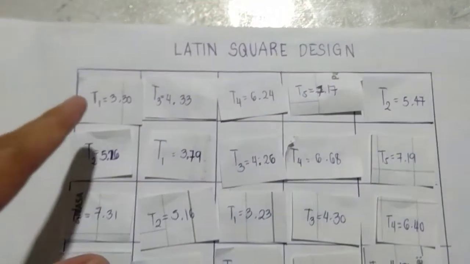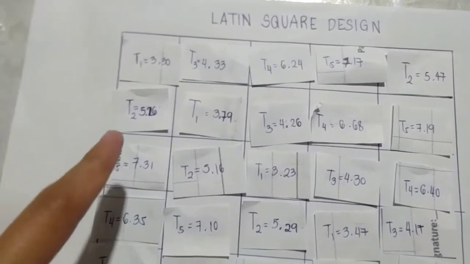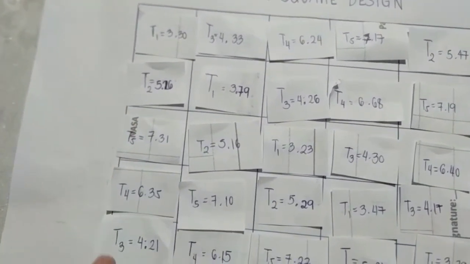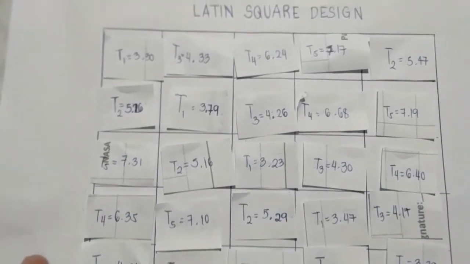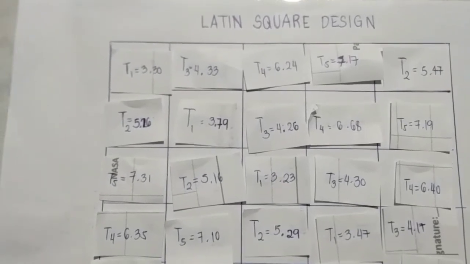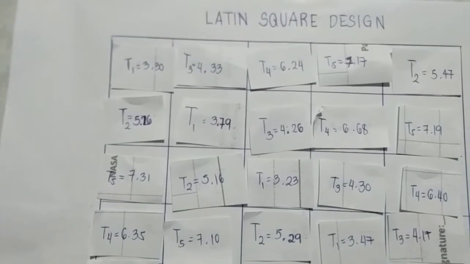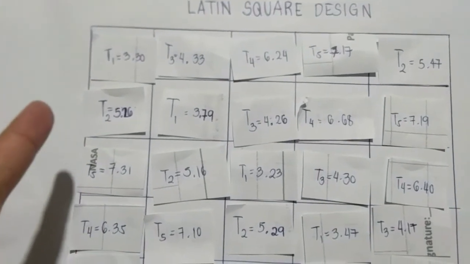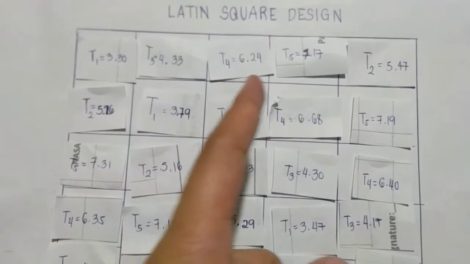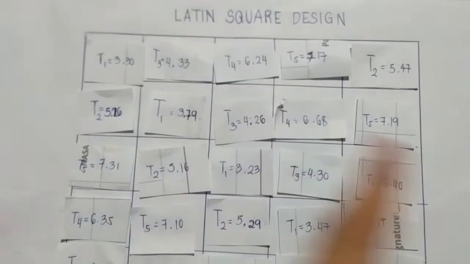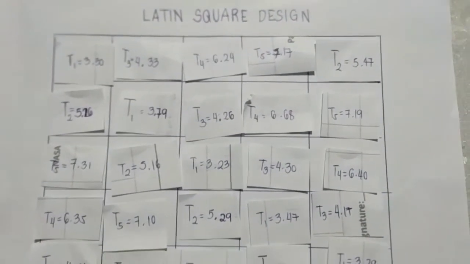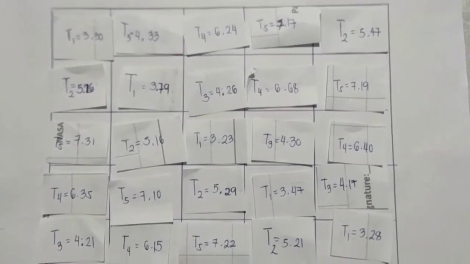And the same also here: treatment 1, treatment 2, treatment 5, treatment 4, and treatment 3. Though they are randomized, it is the general variations among the two sources of blocking.